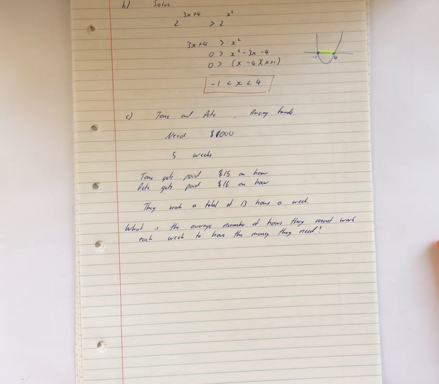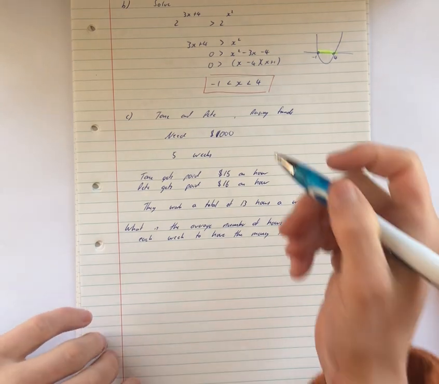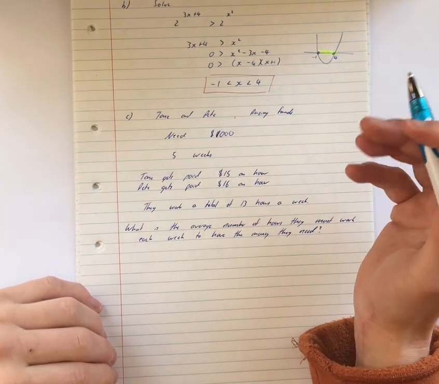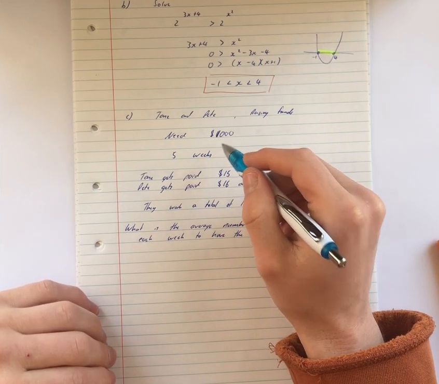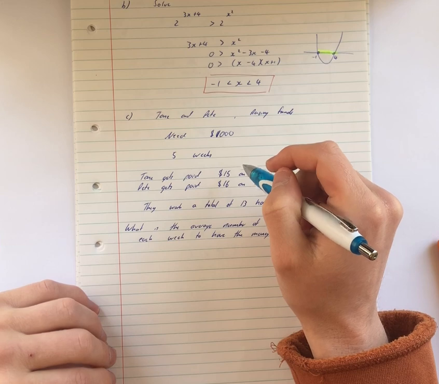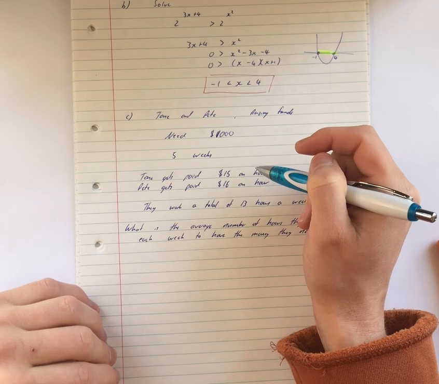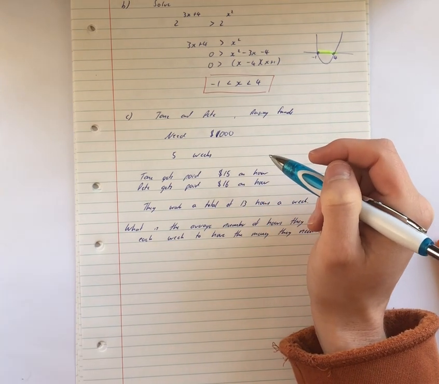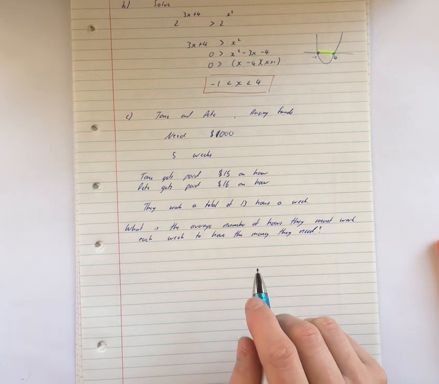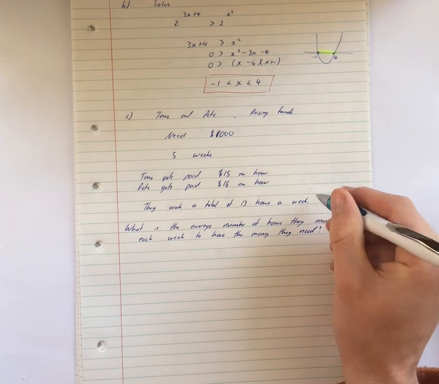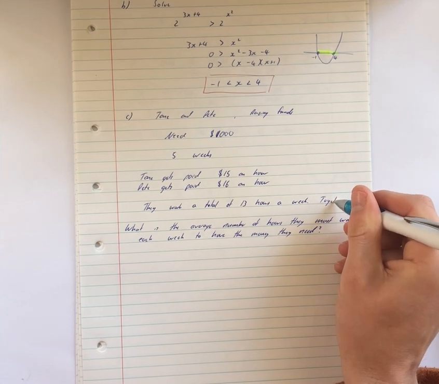Okay, we've got 2 more questions. Tane and Pete, they're raising funds for, I think it was football. They need $1,000 in 5 weeks. Tane gets paid $15 an hour, and Pete gets paid $16 an hour. They work a total of 13 hours a week together. I think that must be together.